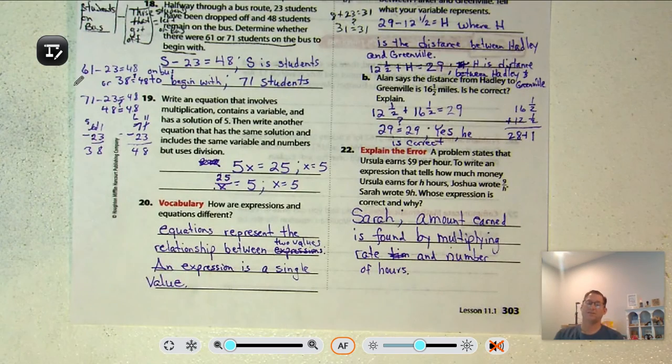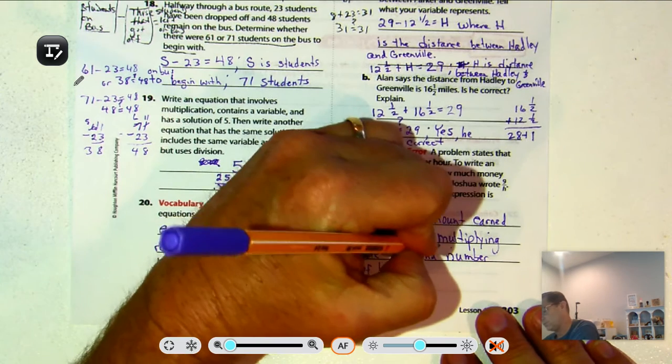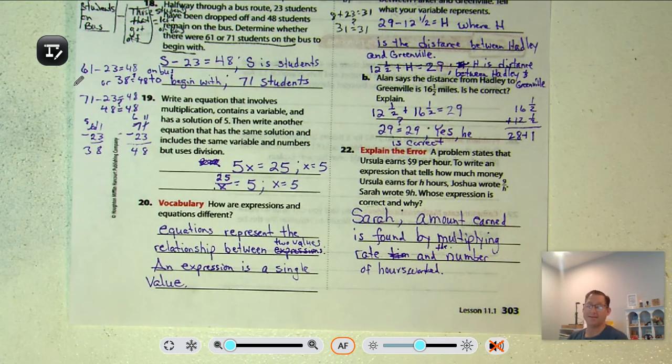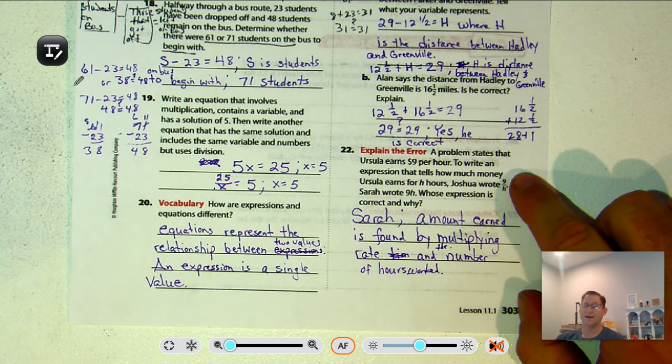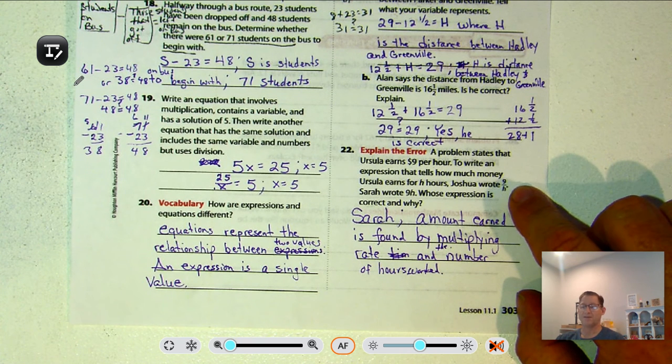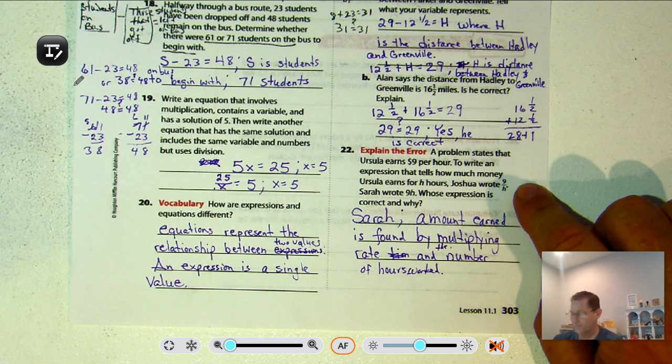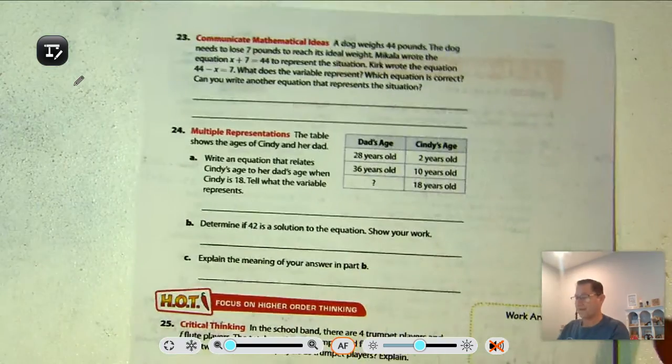Sarah's is because the amount that's earned is found by multiplying rate and the number of hours worked. You wouldn't divide the amount earned per hour by the number of hours. Let's say I worked 3 hours and I was getting paid $9 per hour. If I take 9 and divide by my 3 hours, that means I only earned $3. Well, that's less than my rate per hour, so that doesn't make any sense. All right, and 23.